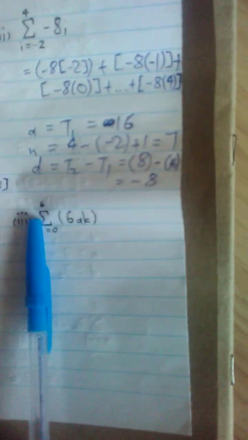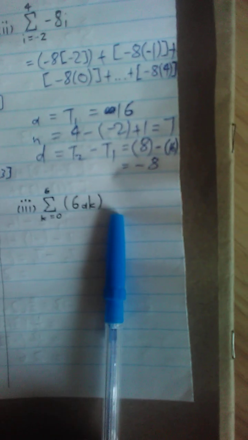Okay, what this is teaching me is not to be stingy with space because it's causing issues now. So we need to determine the value of the summation of 6ak from k is equal to 0 to k is equal to 6.